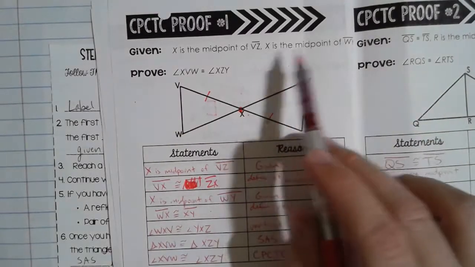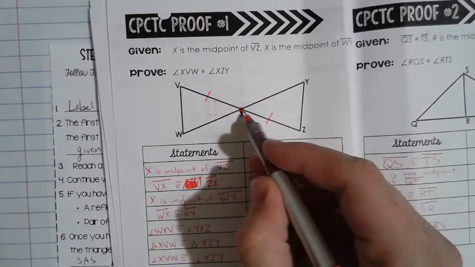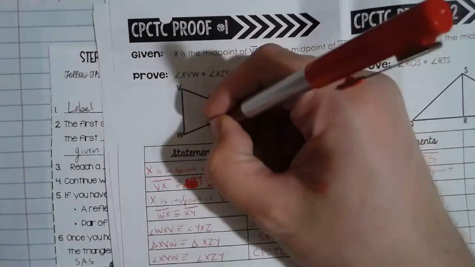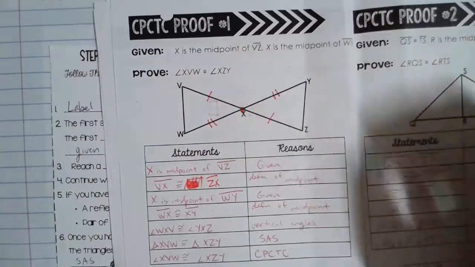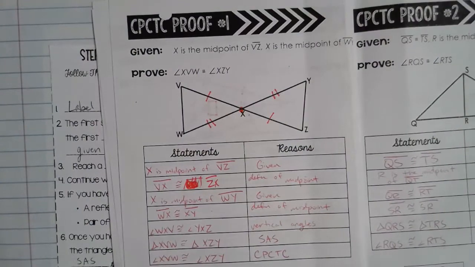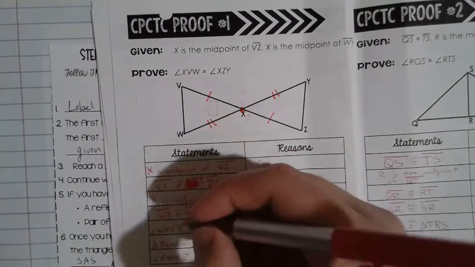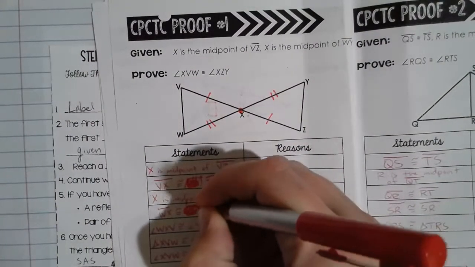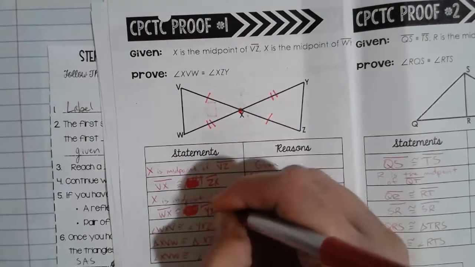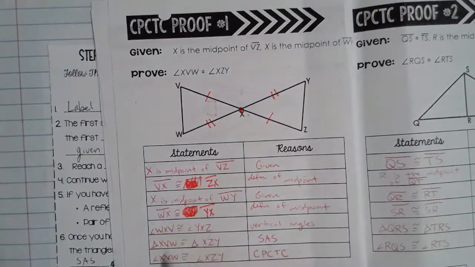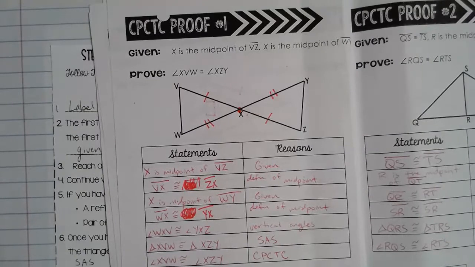Next given statement, X is the midpoint of WY. So X also cuts WY in half. So here we are. That'll be our third statement. Our fourth statement will be these two half segments are congruent. So WX will be congruent to YX by the definition of a midpoint. Okay, next up we need to determine that these two triangles are congruent.